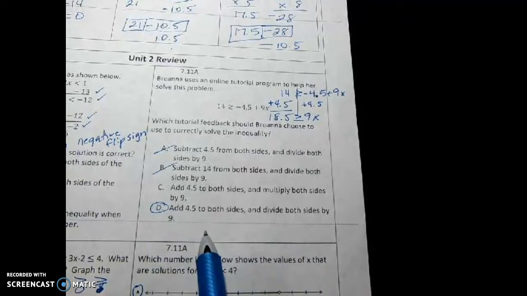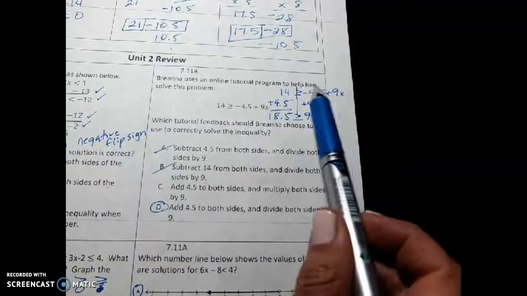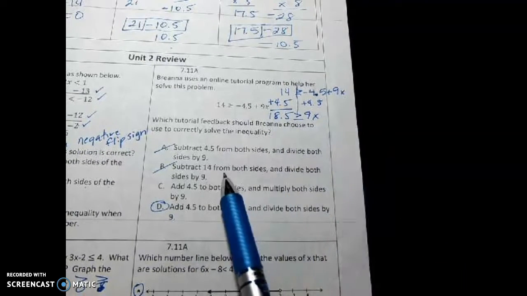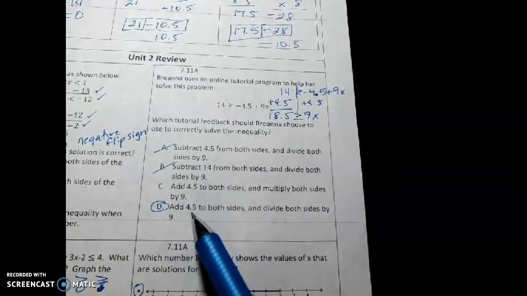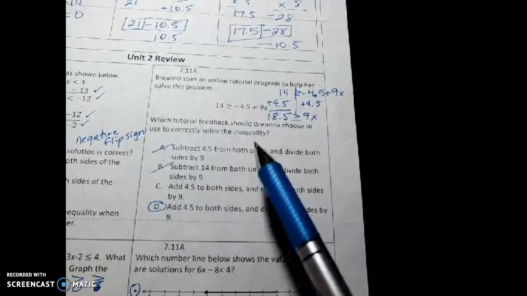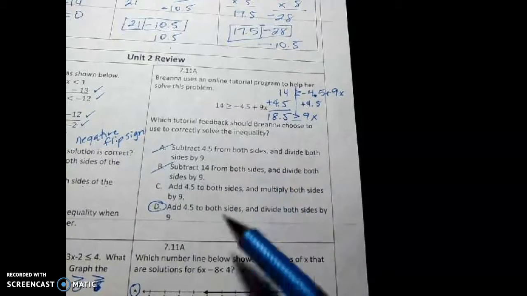by 9. So I would work out the problem and then figure out which step you need to use, or what steps you can eliminate that are not true when you solve the problem.